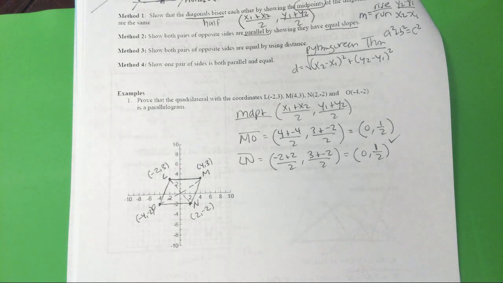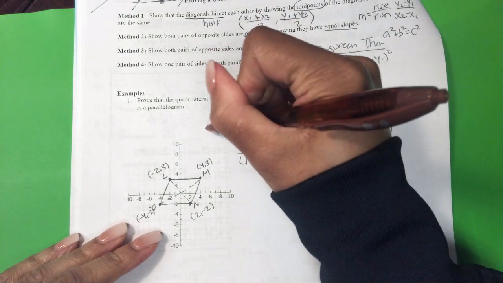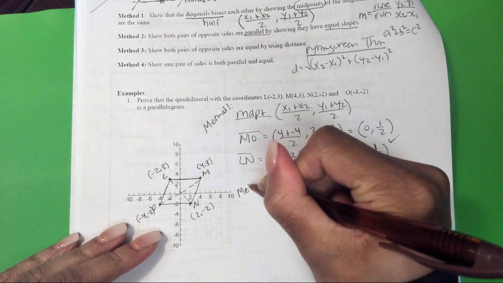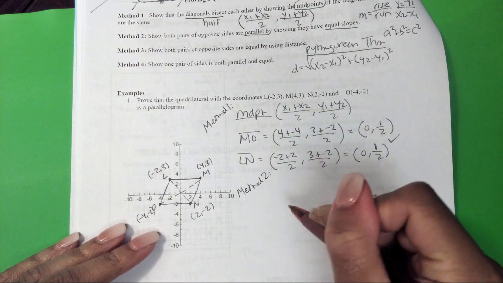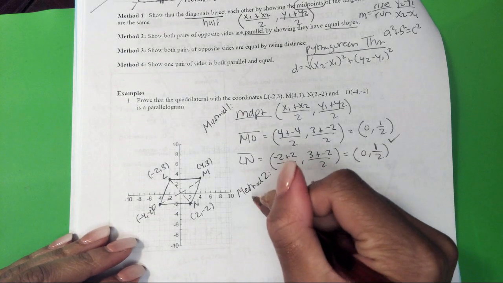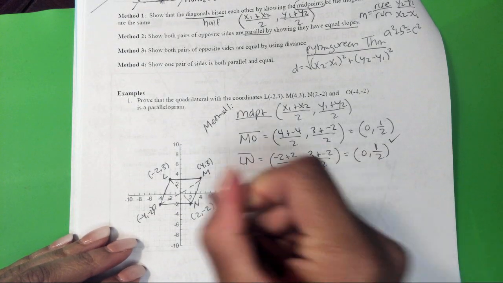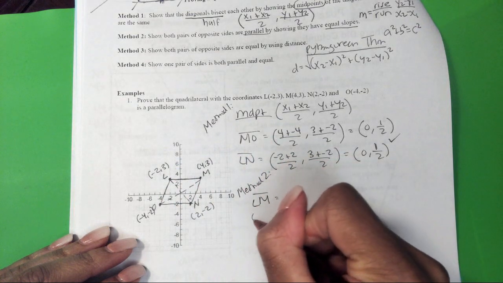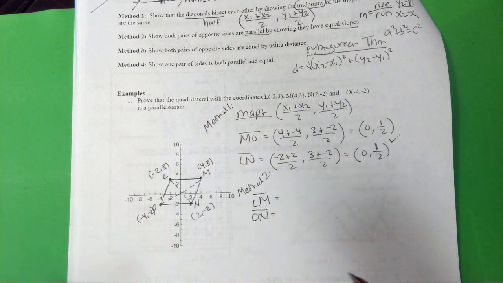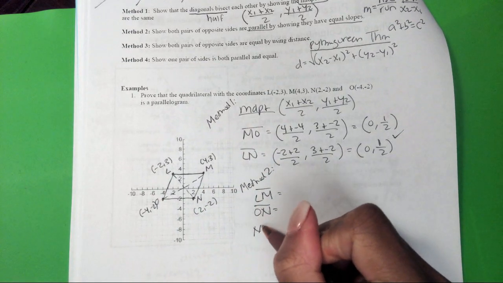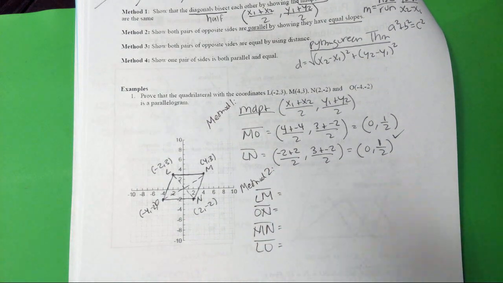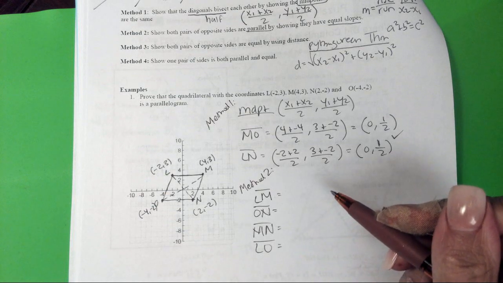So the best way to do this one is you can always use rise over run. So this is method 1, and now we're on to method 2, and that is using slope. You're going to find the slope of the opposite sides. So we have to do it for LM here, and then we have ON, which is parallel to it. We have to show it parallel by the slope. And then we have MN and LO. So, showing pairs of sides of equal slope.